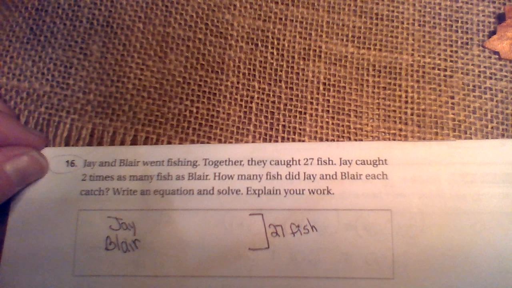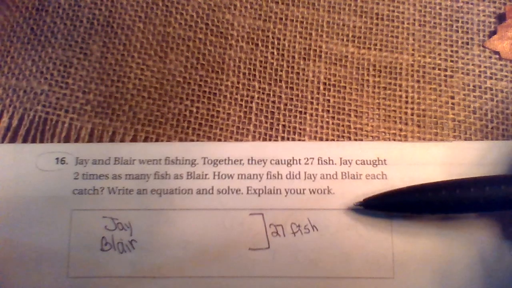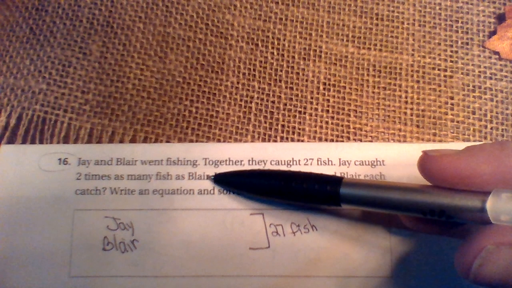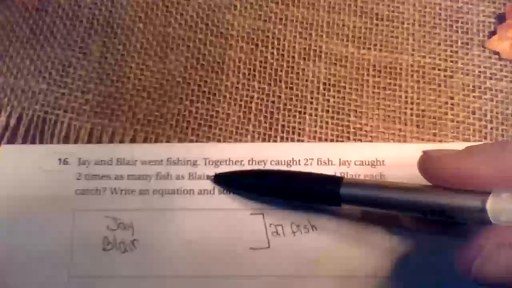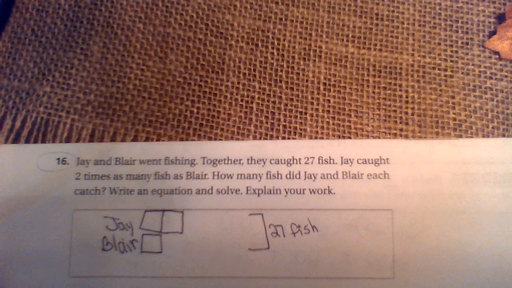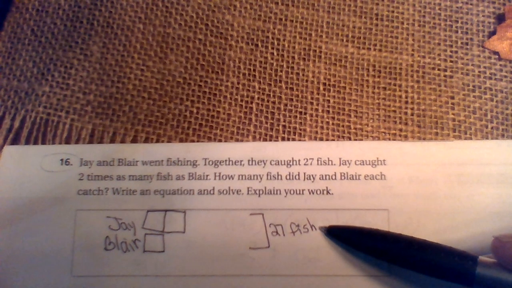Now, what other information does this problem give us? We know there's Jay and Blair. We know together they caught 27 fish. But we also know that Jay caught 2 times as many fish as Blair. So Jay should have 2 boxes, and Blair is only going to have 1 because Jay caught twice as much as Blair. So now if we look at our boxes, I know I have 3 boxes total. I know that I have 27 fish total.